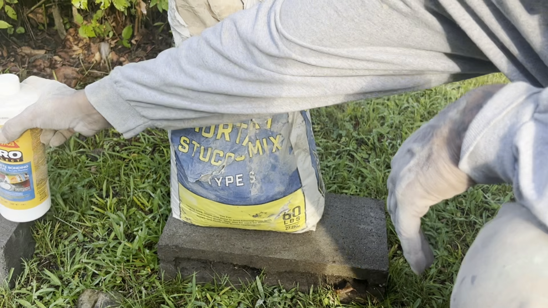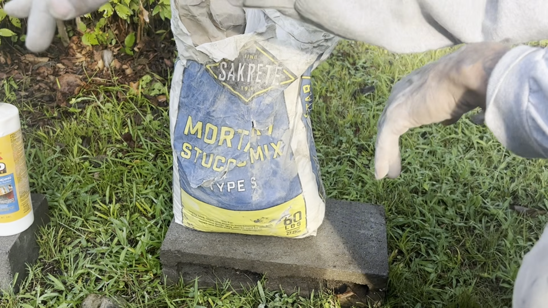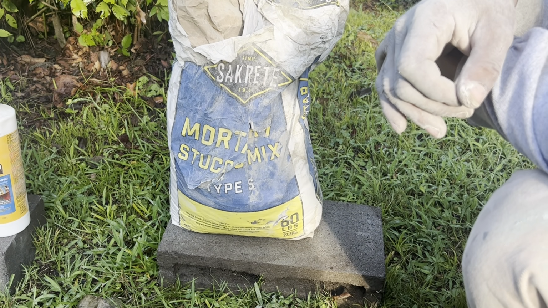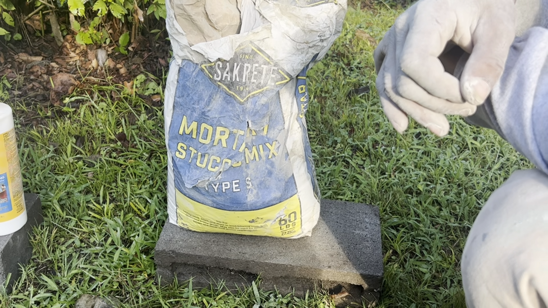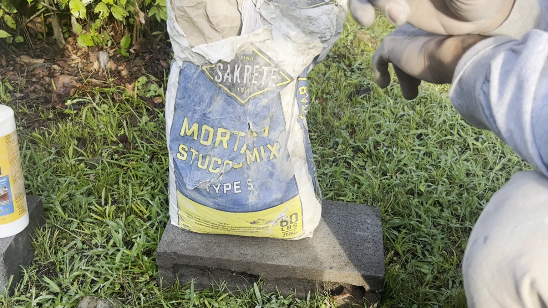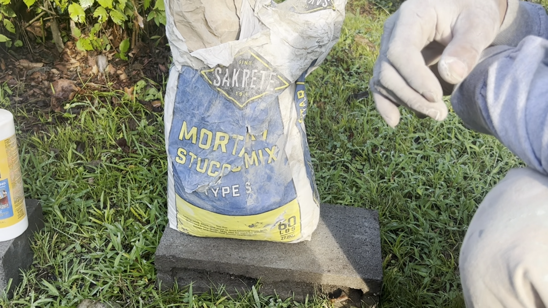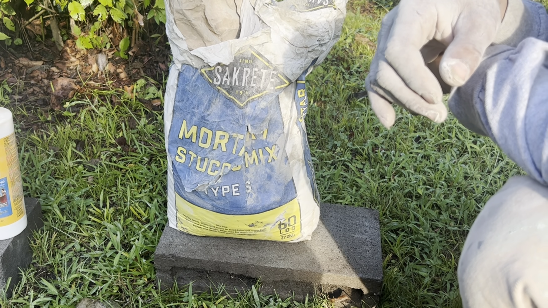So I just want to give you an example of these three types: cement, concrete, and mortar.